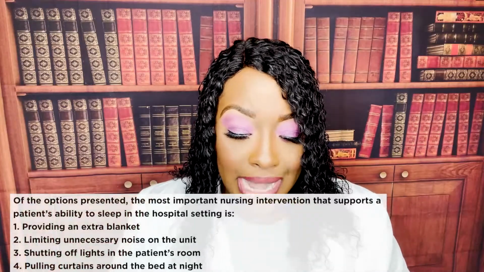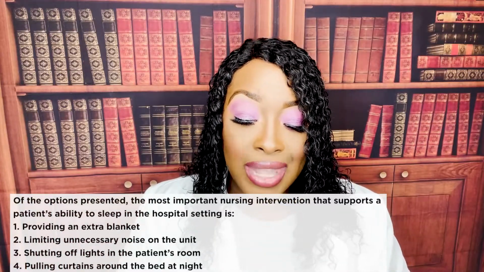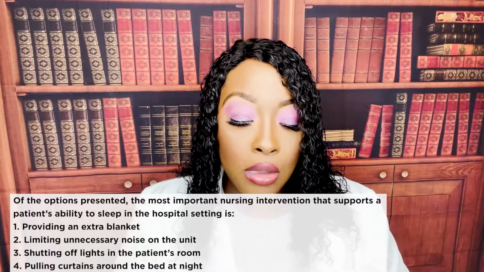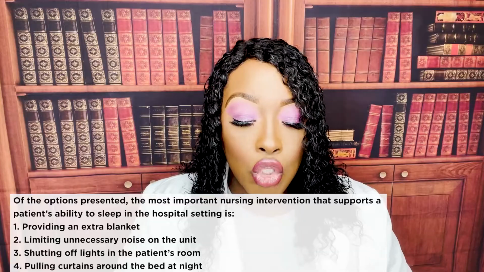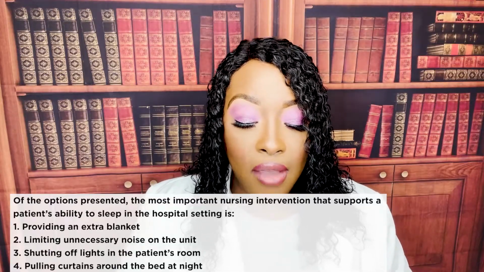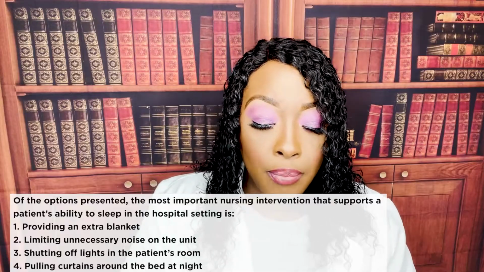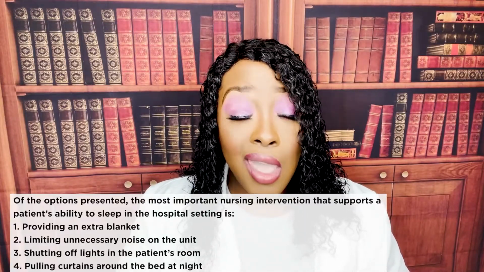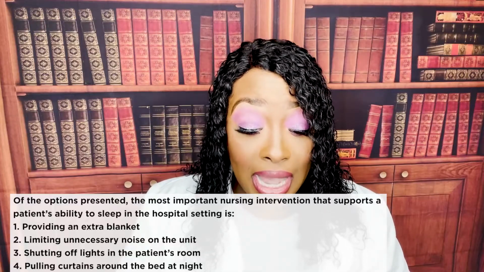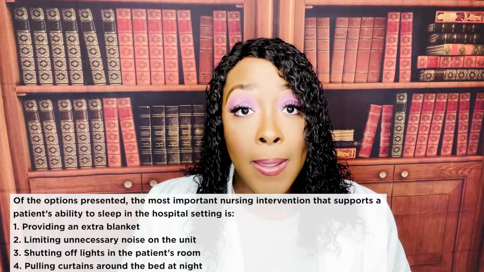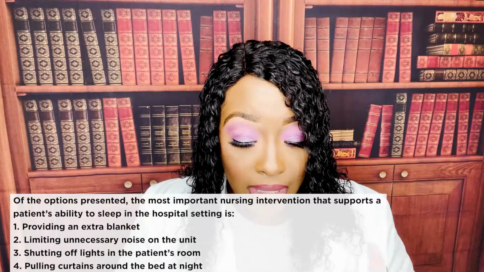Of the options presented, the most important nursing intervention that supports a patient's ability to sleep in the hospital setting is 1, providing an extra blanket, 2, limiting unnecessary noise on the unit, 3, shutting off lights in the patient's room, or 4, pulling curtains around the bed at night. And the correct answer, guys, is limiting unnecessary noise on the unit, okay?